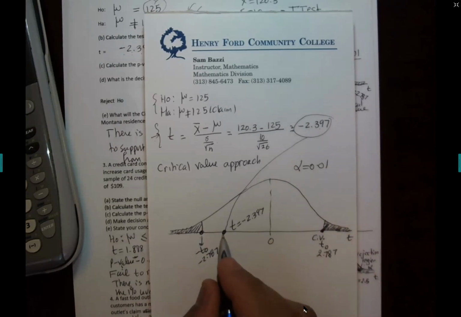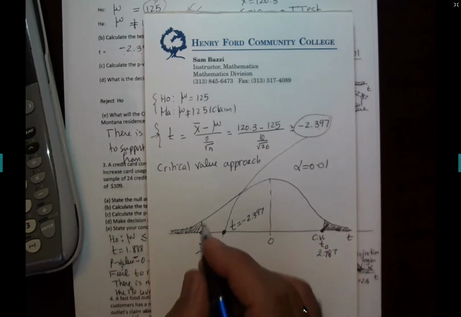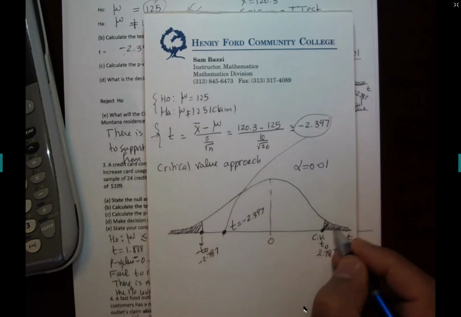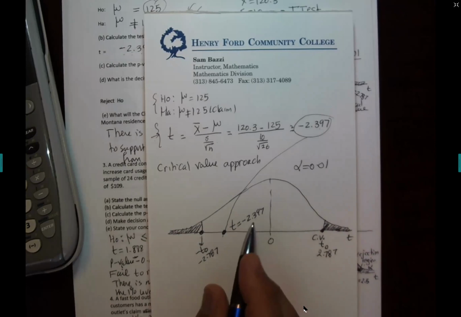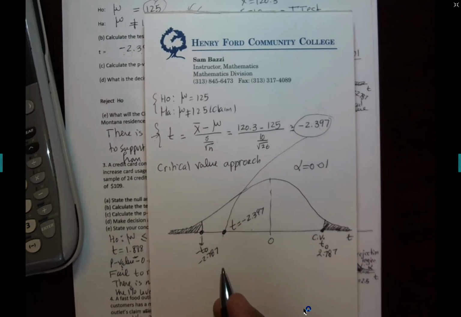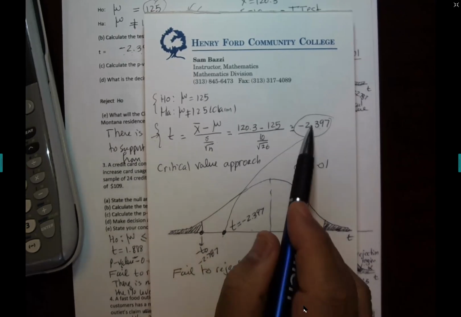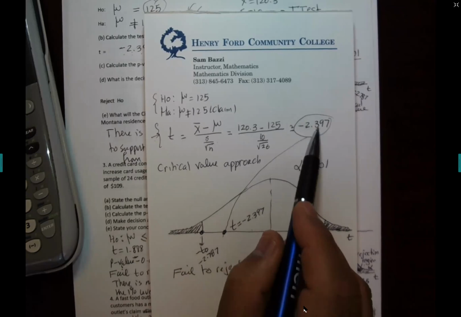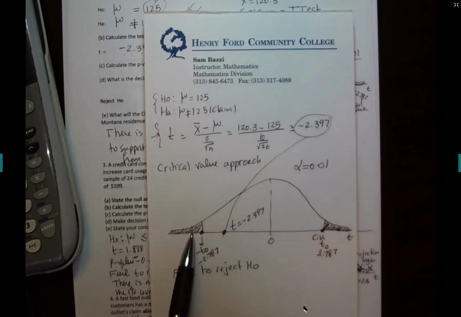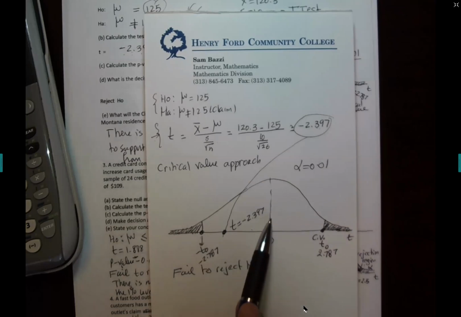Well, you notice this number did not fall in the rejection region. The rejection region is this area here. The -2.397 is to the right of the rejection region. It's not inside the rejection region, so you fail to reject H0. If this number, guys, was, let's say, -3.1, -3.1 would have been here. So then you would reject the null hypothesis. But in this case, no, it is the -2.397. Then you fail to reject the null hypothesis.